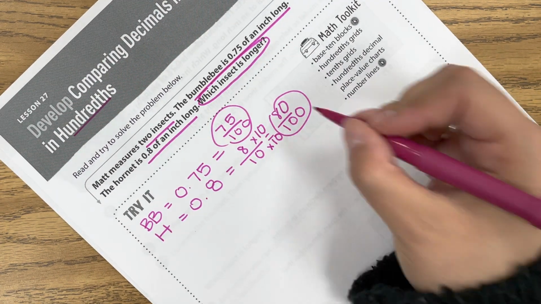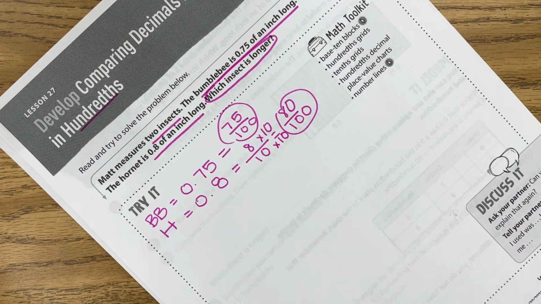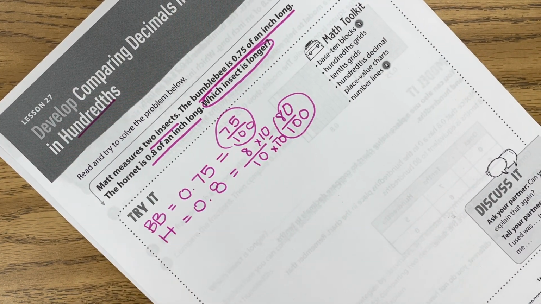And now it's easy. We can say 80 hundredths is clearly bigger than 75 hundredths because 80 is just bigger than 75, meaning that the hornet is longer.